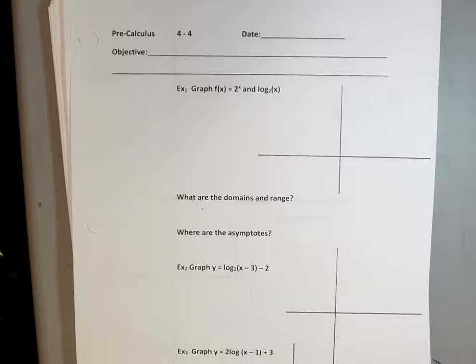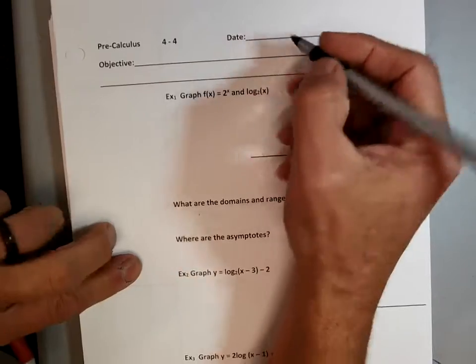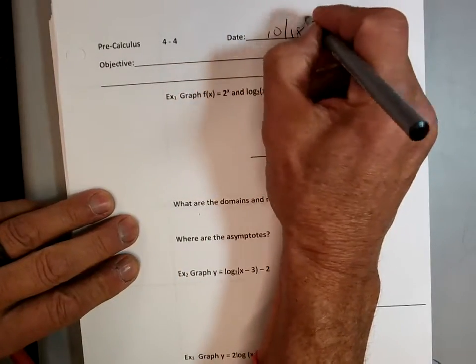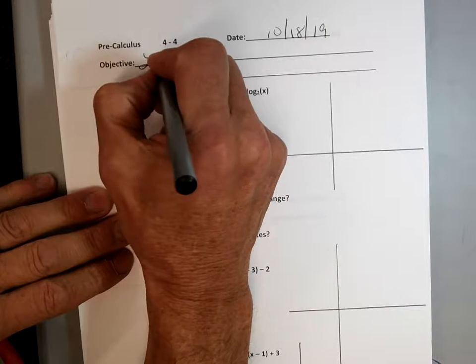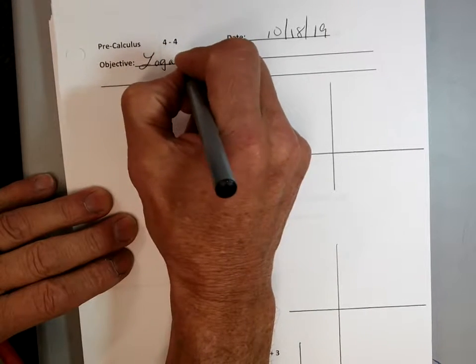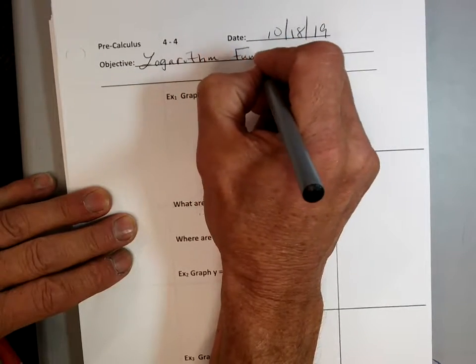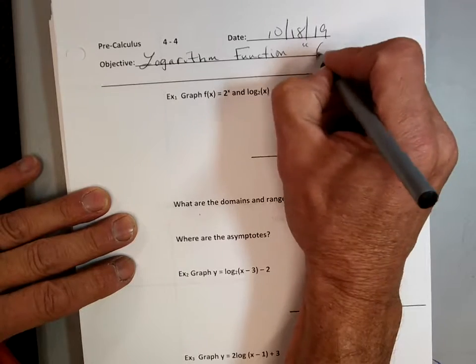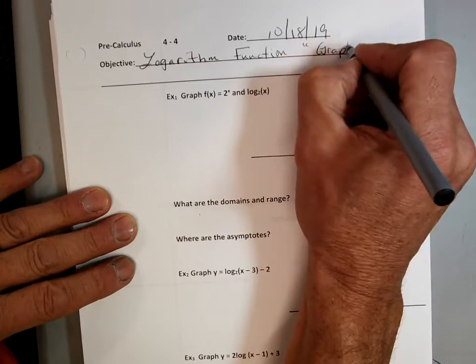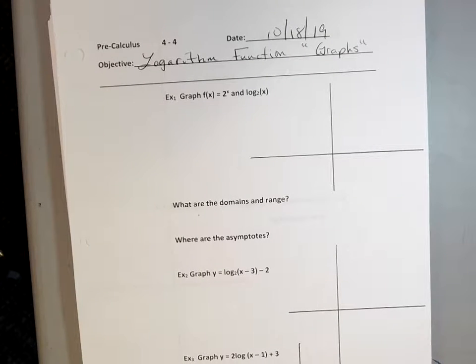Okay, so today what we're going to do is talk about log graphs. Today's date is 10/18/19. We're going to talk about logarithm functions. And of course, when we see the word functions, we're kind of thinking graphs, aren't we? We're really thinking about graphs that pass the vertical line test, right? So what do they look like?